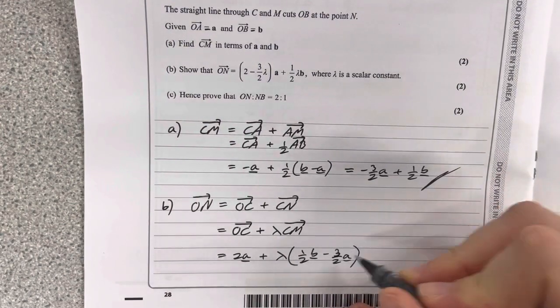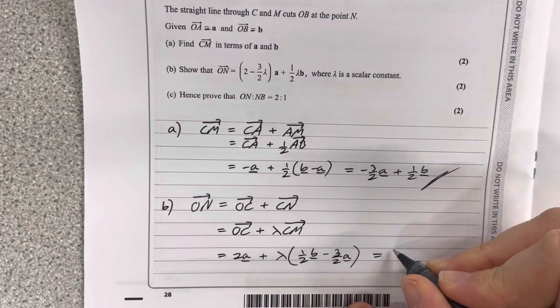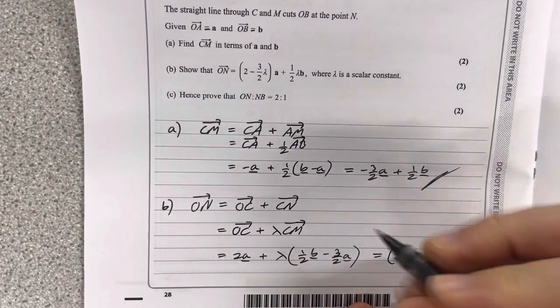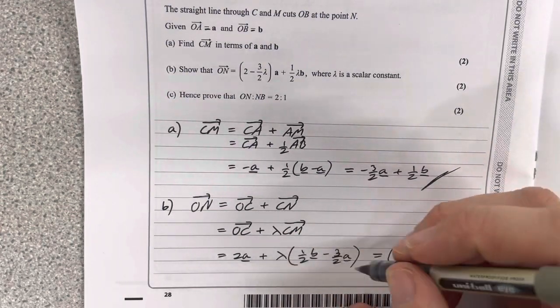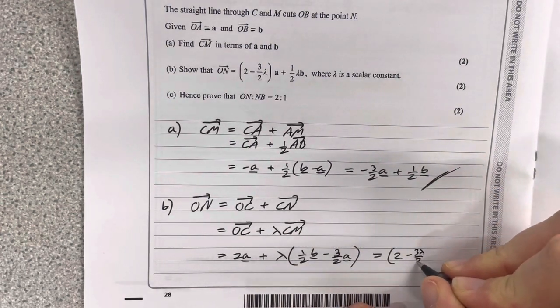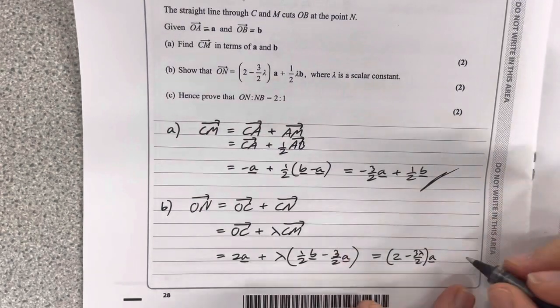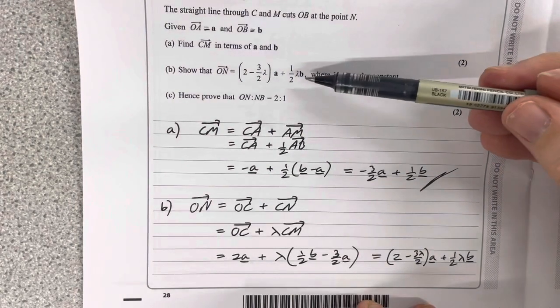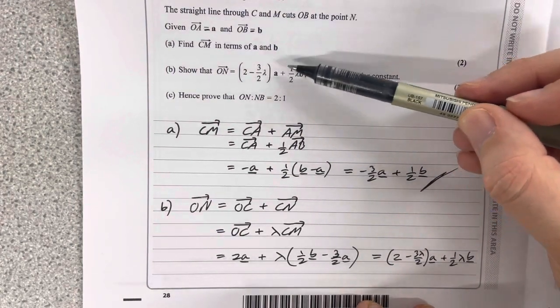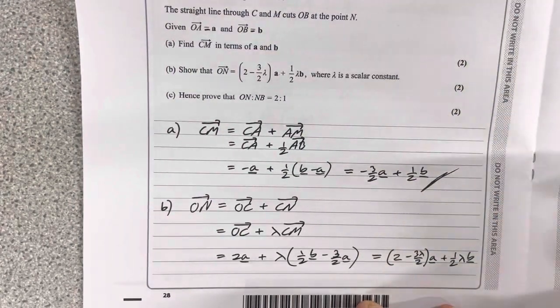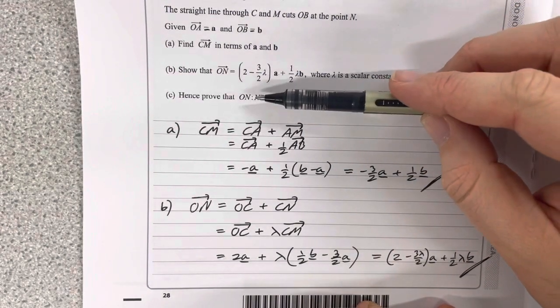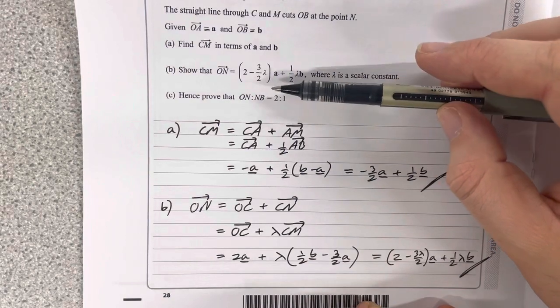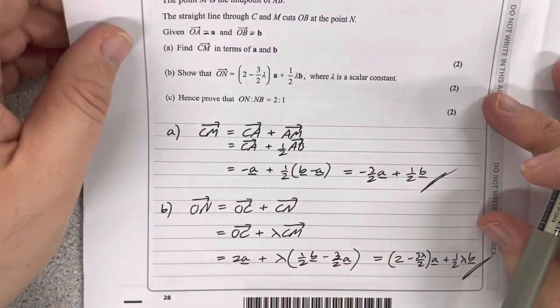Now if I pull out the a's, I get 2 minus 3 lambda on 2 times a, plus a half lambda b. Just check that's what I want. There we go: 2 minus 3/2 lambda a plus a half lambda b. Sorted. Hence prove that ON:NB equals 2:1. Okay, so that's the ratio.